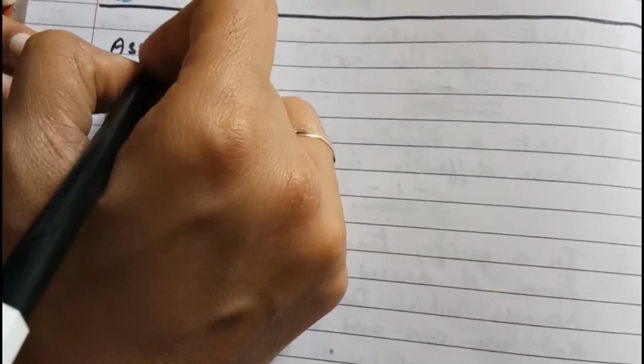Clear? The next property we need to understand is the associative property. Now what does this associative property state?